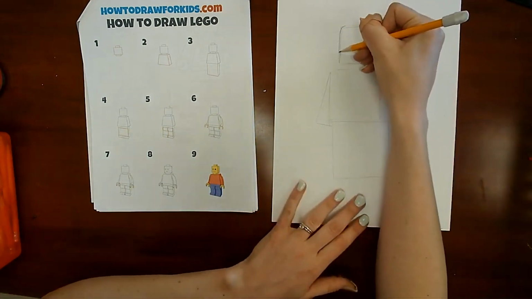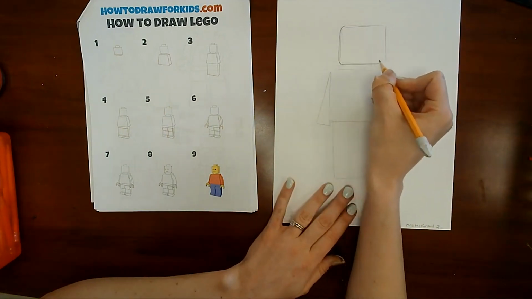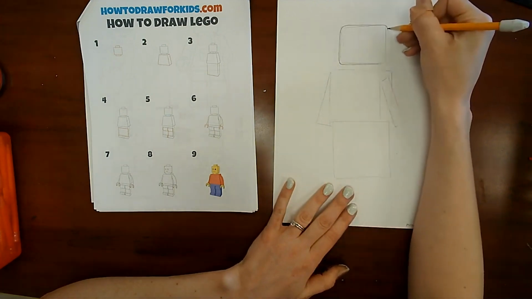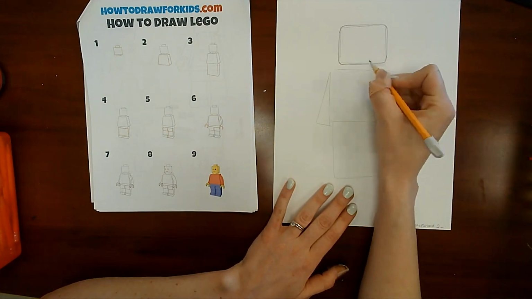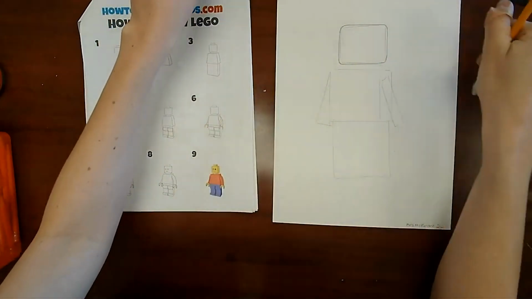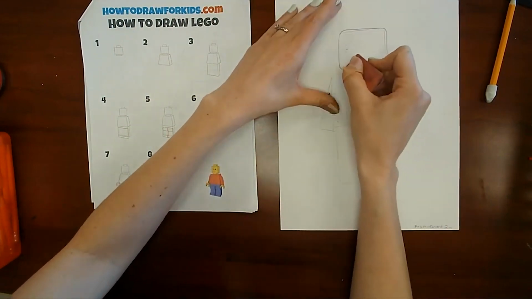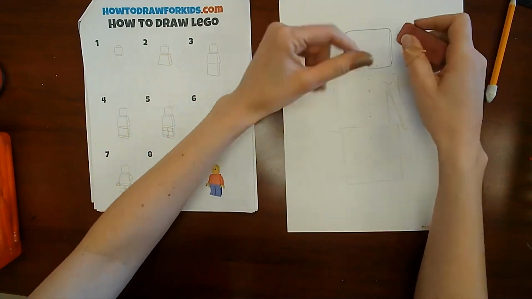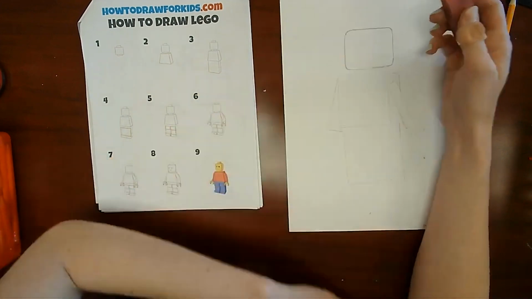Next, I'm going to add curved corners to the Lego head, and I'm drawing a little darker now. And I'm erasing my first box. I don't need it anymore. It's a good thing I drew it lightly so I could erase it. Remember, that box was just to help me decide where it was and how big it was.